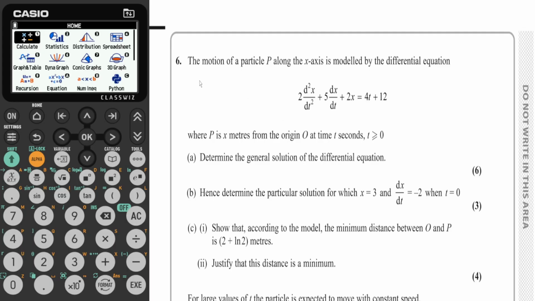Question number 6. The motion of a particle P along the x-axis is modelled by the differential equation 2 d squared x over dt squared plus 5 dx over dt plus 2x equals 4t plus 12, where P is x meters from the origin O at time t seconds and t is greater than or equal to 0. Part A. Determine the general solution of the differential equation.